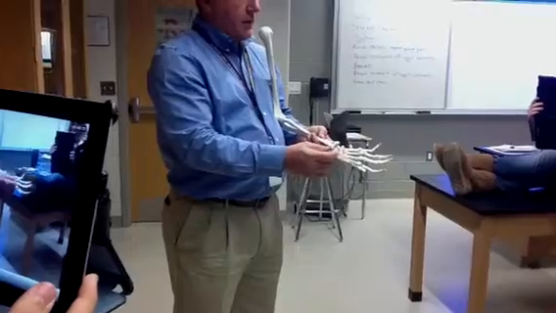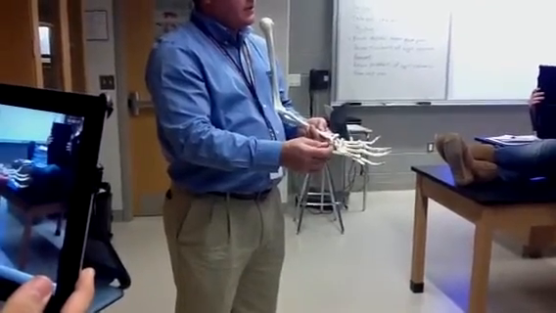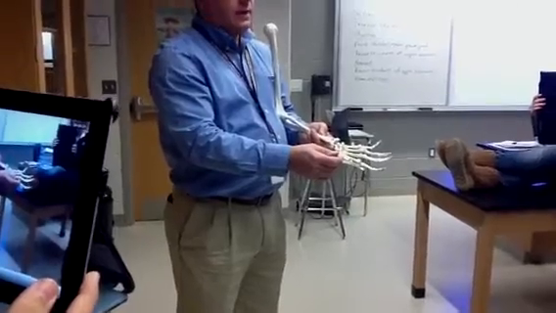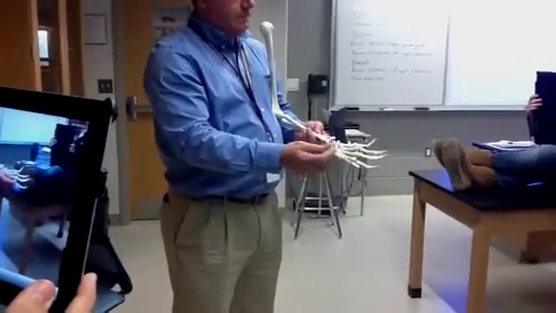We look at the thumb. How do we know it's a thumb? Because it only has 2, right? It has a proximal and a distal. It does not have a middle phalange. And that's it.